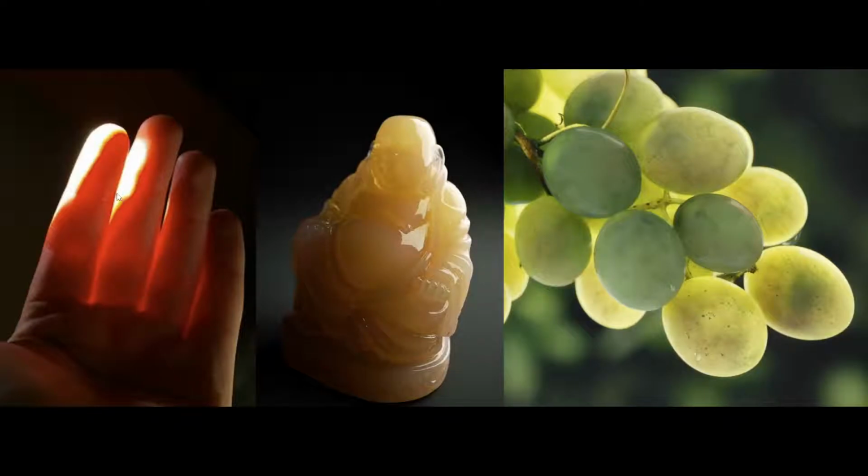So you have skin, right? Light traveling through, picking up color as it's absorbed through the tissue and the blood underneath. We have this mineral, I'm not quite sure what it is, but it has a jade or marble-like feature, right? It has a lot of translucency, in some cases transparency, but a lot of that light is still traveling through the surface and scattering and picking up a color.